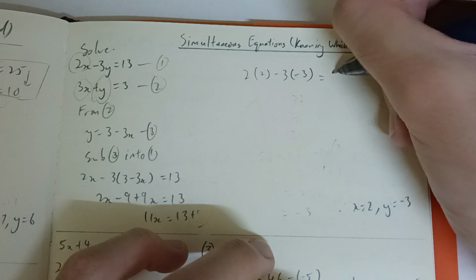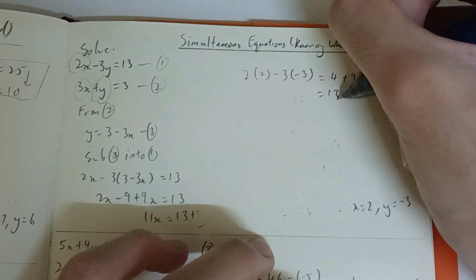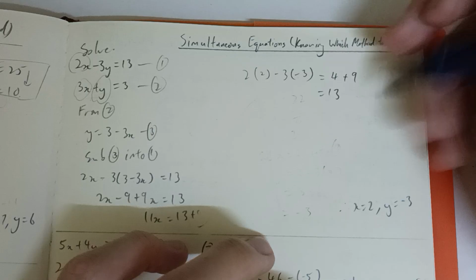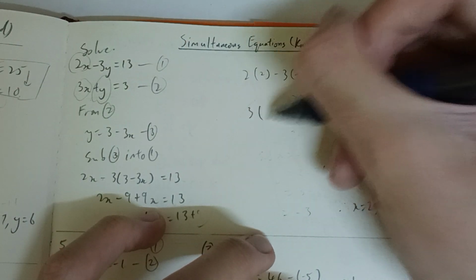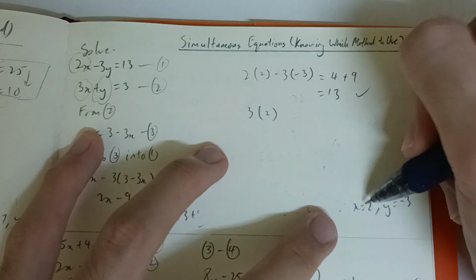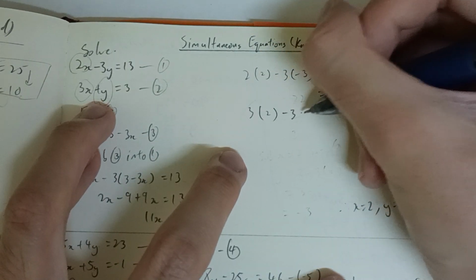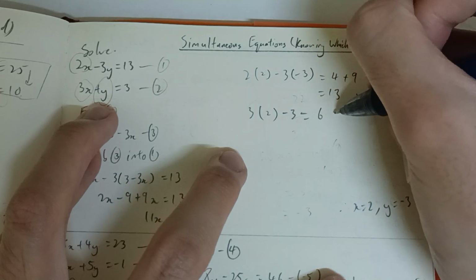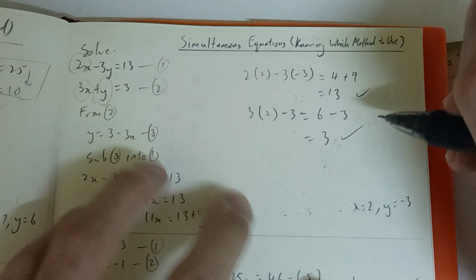So in this case, 4 plus 3 times 3, 9, equals to 13. So this is true, so the first equation is correct. Then you substitute for the second equation, x is still 2, y is negative 3, so minus 3. And it should give us 6 minus 3, which is equals to 3, which is correct as well.